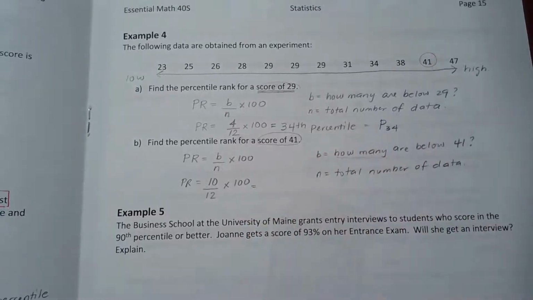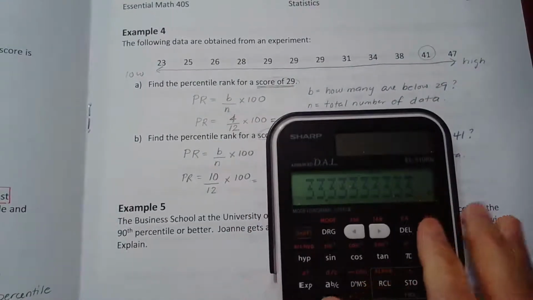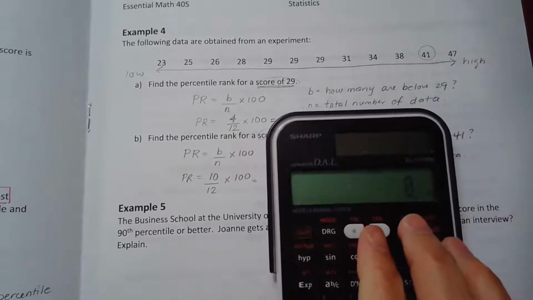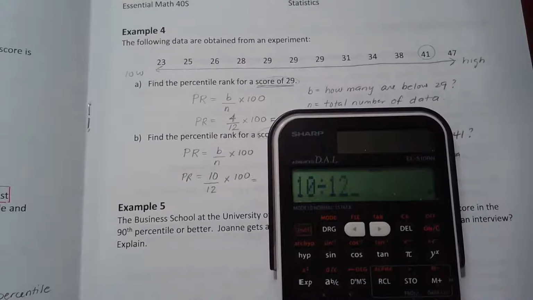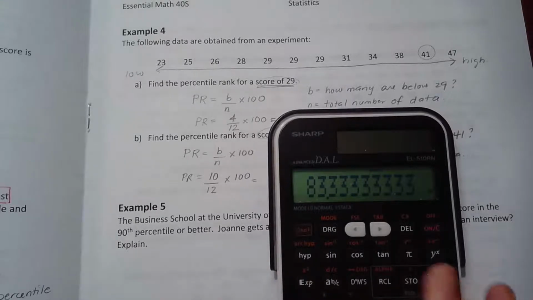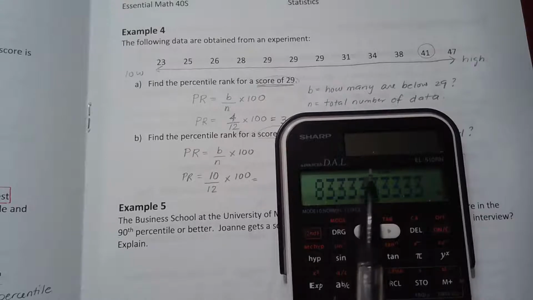And then following our formula, times it by 100. So let's calculate that one. Do calculate it with me so that we can verify each other's work, if you're joining us live right now. Okay, so I got 83.333333, and in this case, the rule is we always round up to the next whole number.